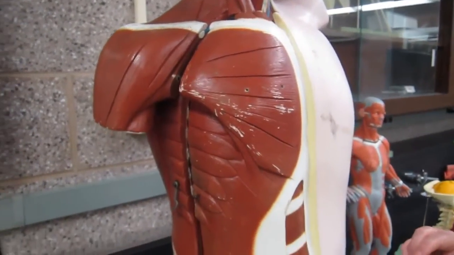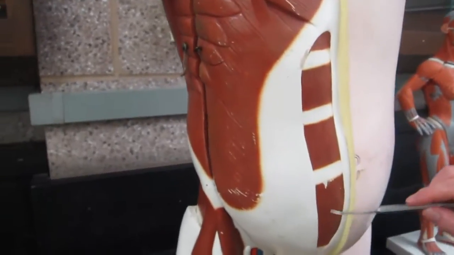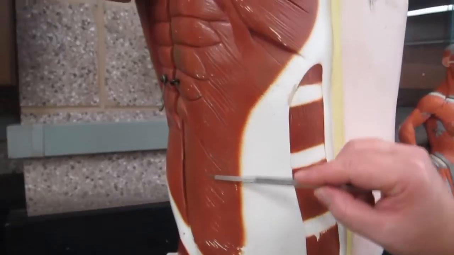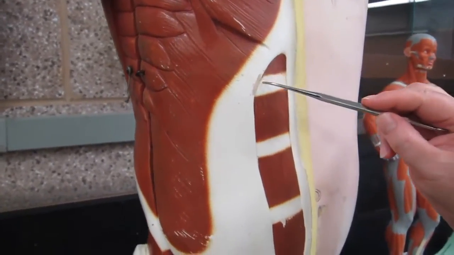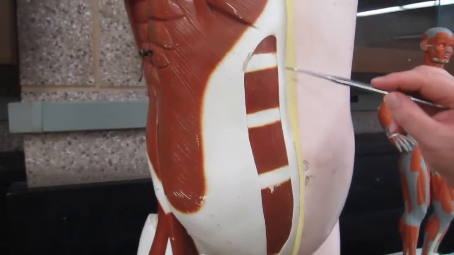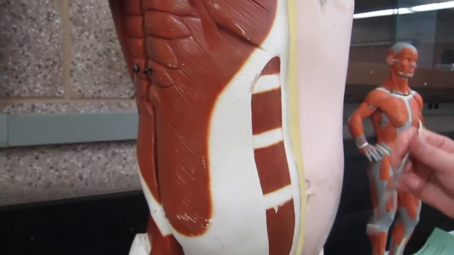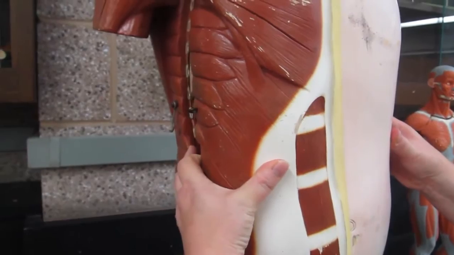We can see 2 of the anterior abdominal wall muscles here. We can see the rectus abdominis, and we can see the external oblique. Okay, and you can see that the aponeurosis of the external oblique has been cut so that we can see the rectus abdominis here.